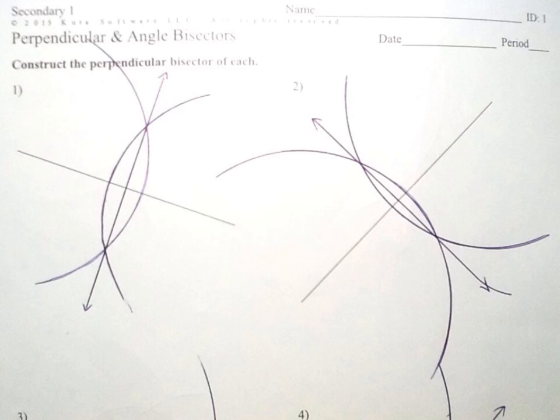So here are my perpendicular bisectors. You put your compass on each end using the same hole, using the same radius. You draw these two overlapping arcs, make sure they go past halfway, because that's how they'll overlap, and they'll start looking like this. That line that's going through it is the perpendicular bisector.